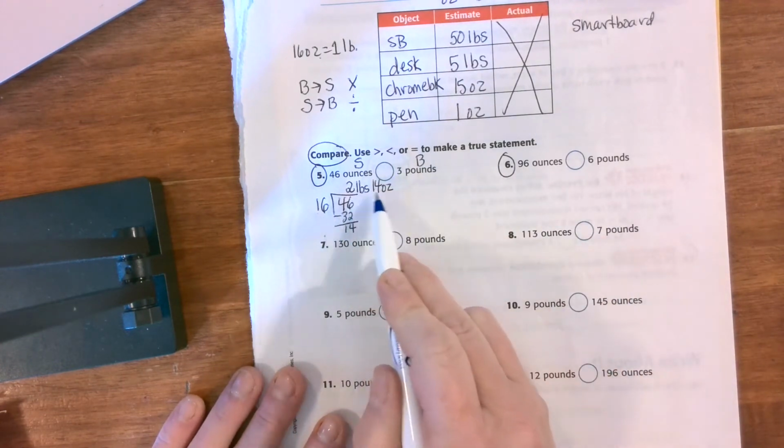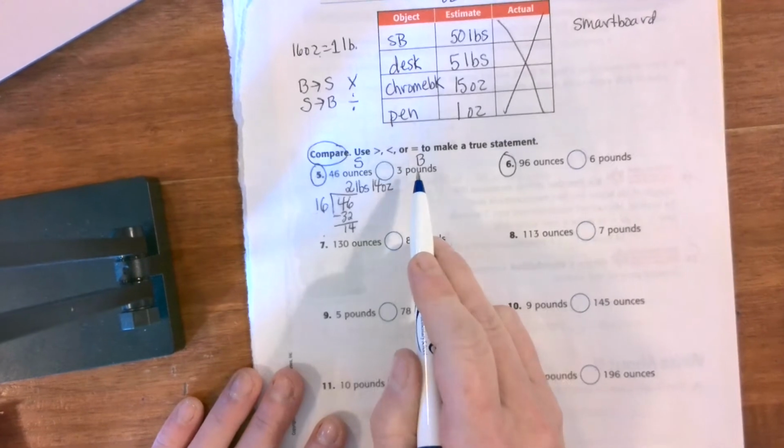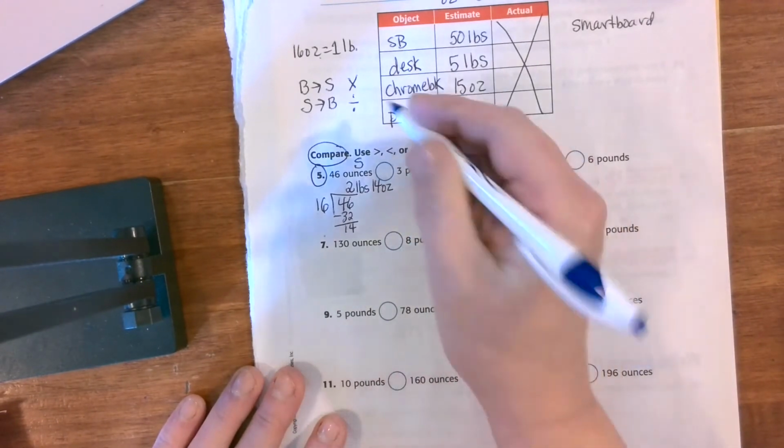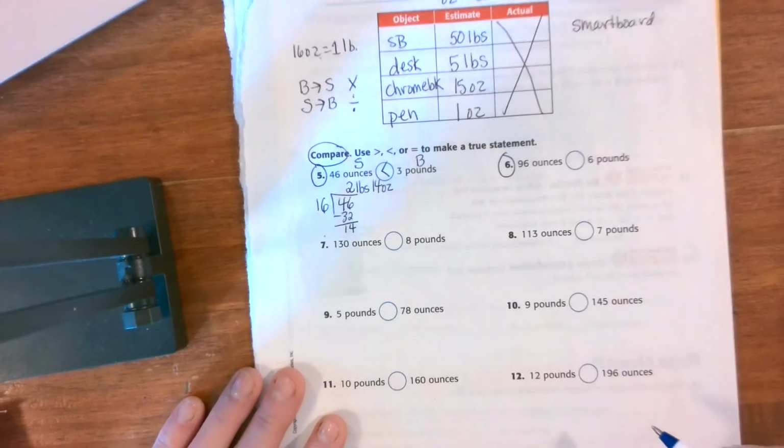So is 2 pounds 14 ounces bigger or smaller than 3 pounds? It is smaller, less than.